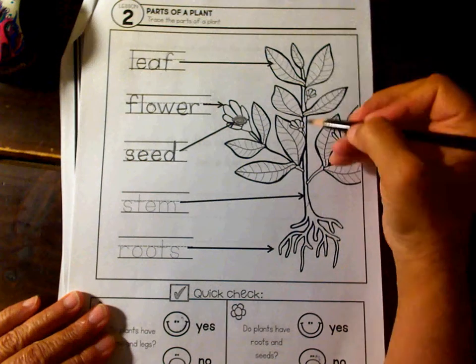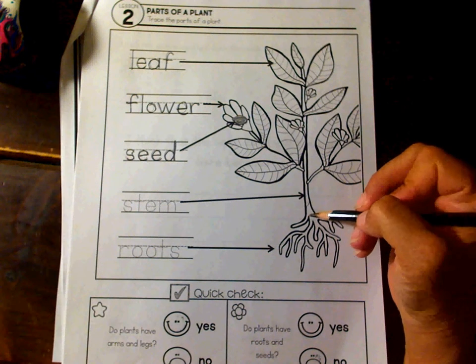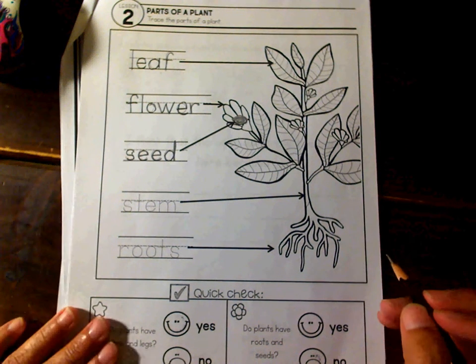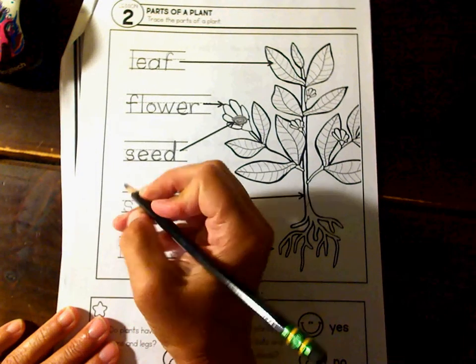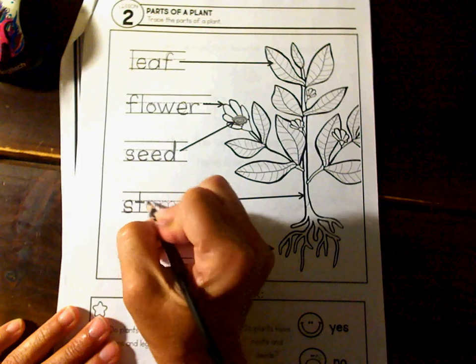Boys and girls, this tall piece right here that holds all the leaves actually delivers water and nutrients to other parts of the plant. It is the stem. Good job, boys and girls. We can't fool you. Let's trace the word stem.